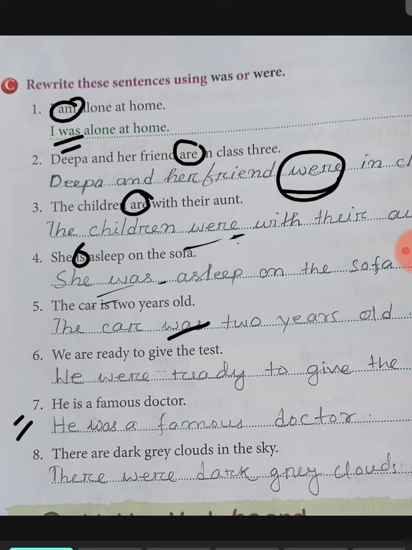Now sentence number 7: he is a famous doctor. Again the subject is he, that means the subject is singular number, that's why again we have to write here was in place of is, and the rest does not change. Then the last number: there are dark gray clouds in the sky.